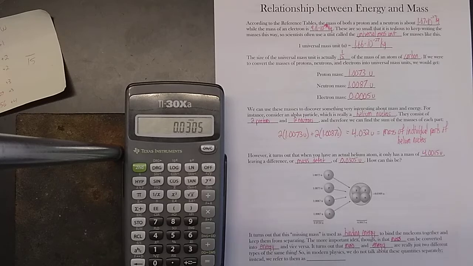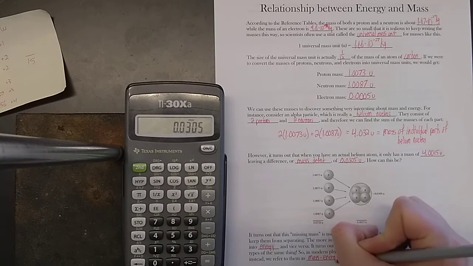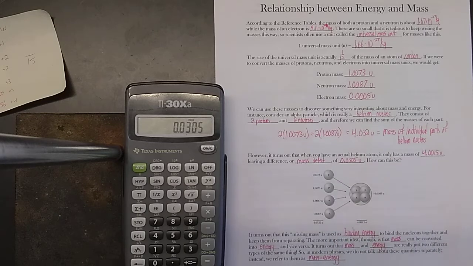As a matter of fact, scientists who study this sort of thing don't even refer to them separately. They literally refer to the combined pair as mass-energy. We don't talk about conservation of mass or conservation of energy when we're dealing with things like this. We talk about the conservation of mass-energy. They are the same thing, just in two different forms.